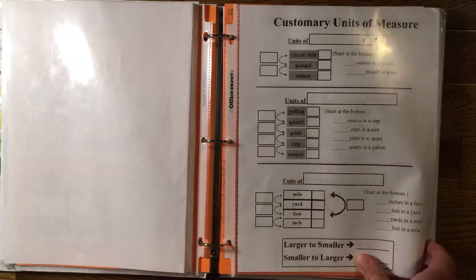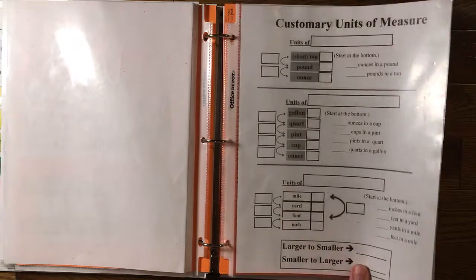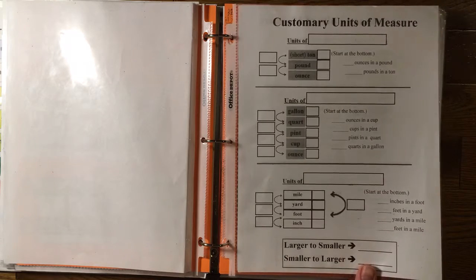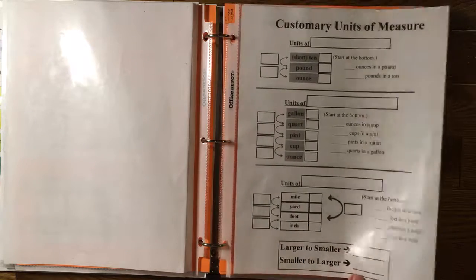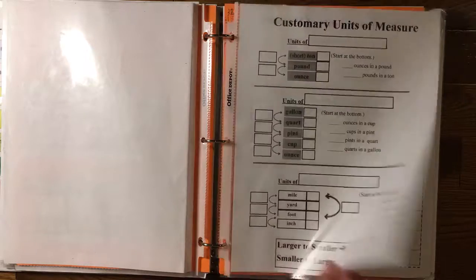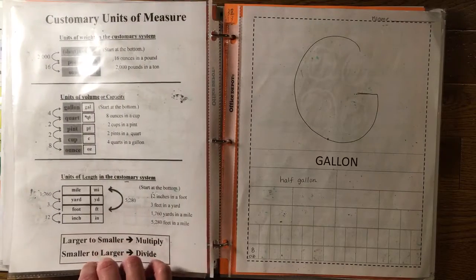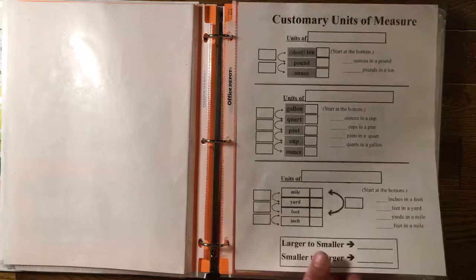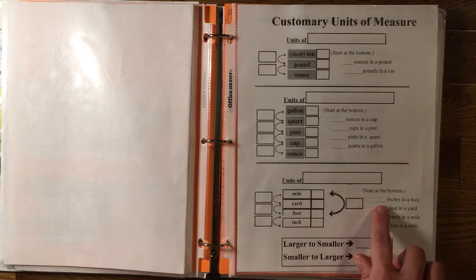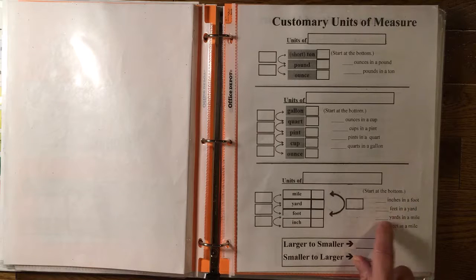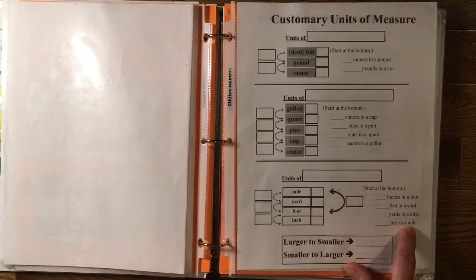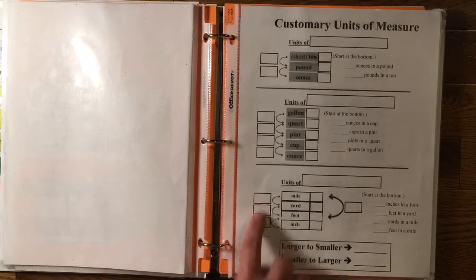Okay, then we had customary units of measure, and we worked on memorizing this chart. We have several students who have successfully done that. If your child has not, please have them continue to work on that. Again, all the answers are here. You just have to keep practicing it, keep filling it out till you have them memorized. And hopefully when they memorize it, they will say 12 inches in a foot, 3 feet in a yard, 1,760 yards in a mile, and 5,280 feet in a mile, as opposed to just remembering numbers vertically.